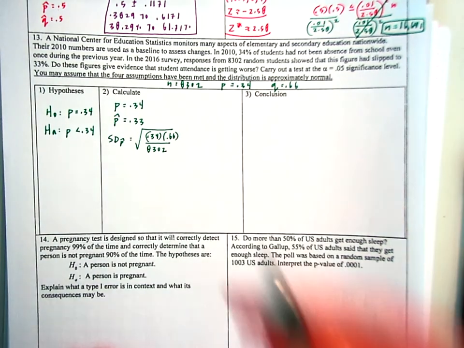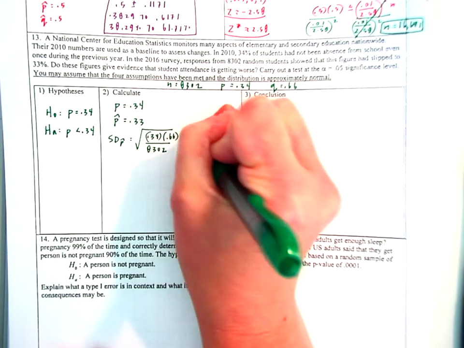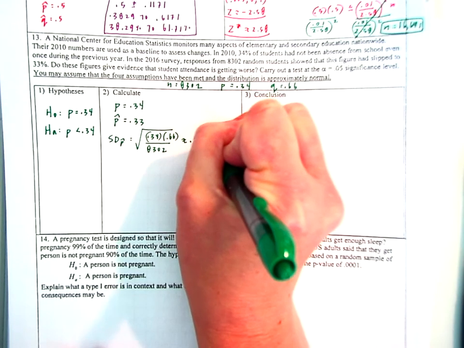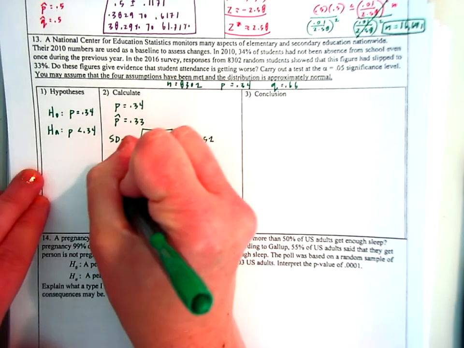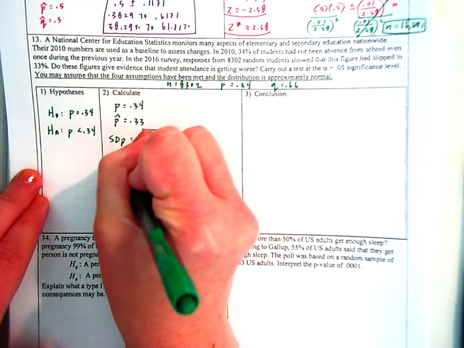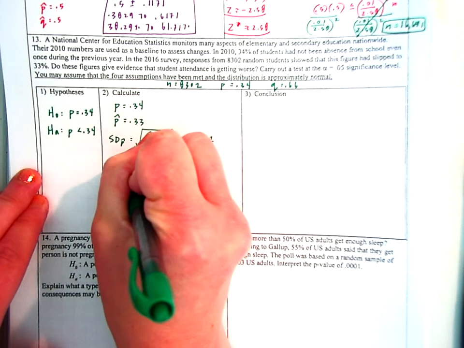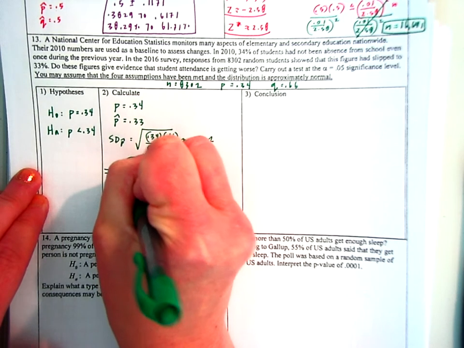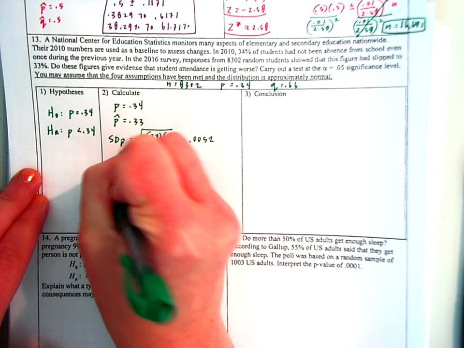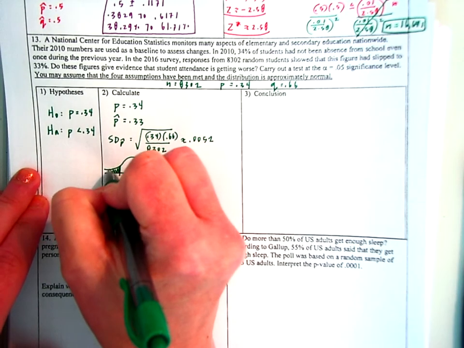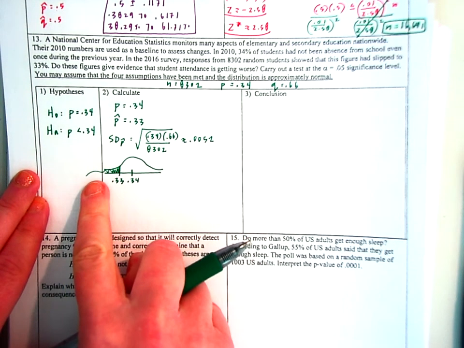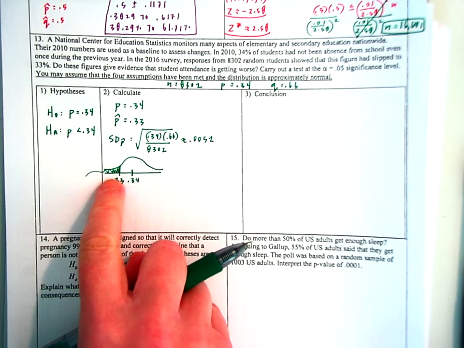Okay, and then when I plug that in, I'm going to get 0.0052. That's my standard deviation. So now what is it that I'm solving for? Let me draw my normal curve. Here's my mean, 0.34. My statistic, 0.33. And I'm looking at what is the p-value? What's the probability that we fall in this region?